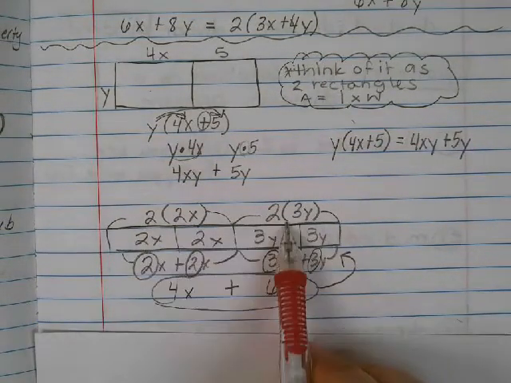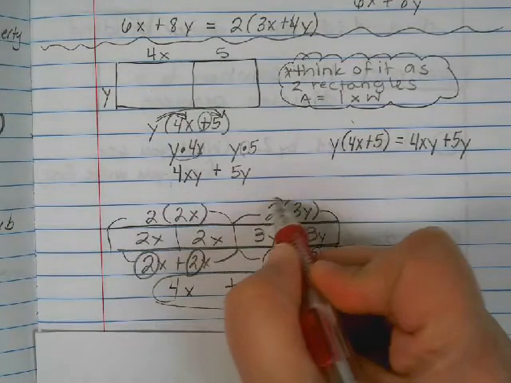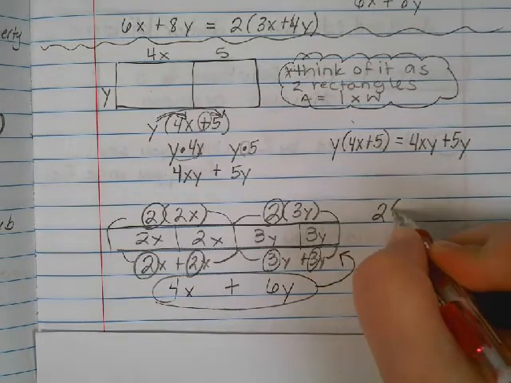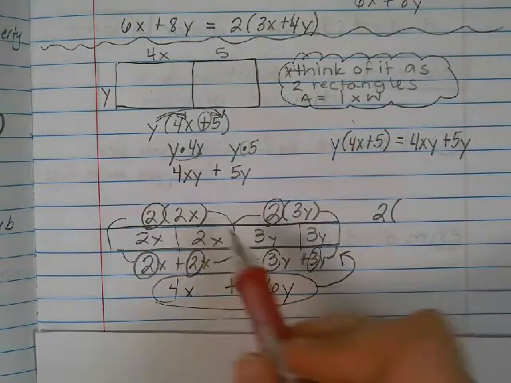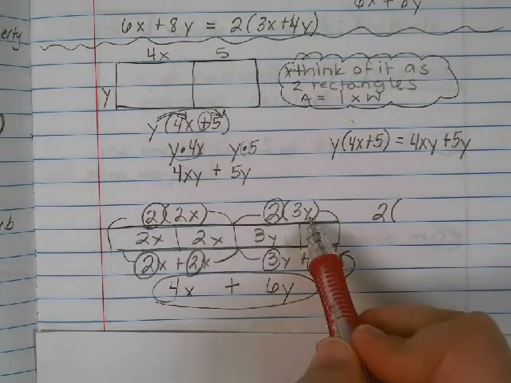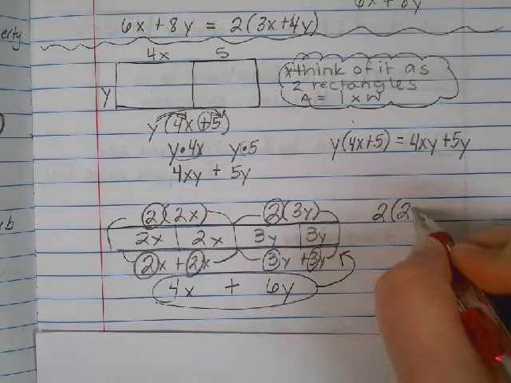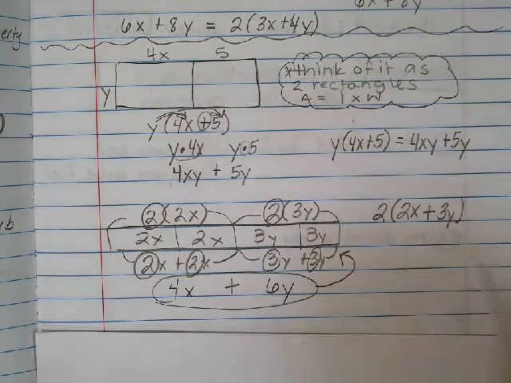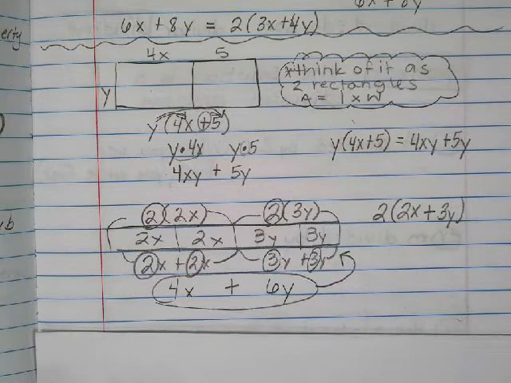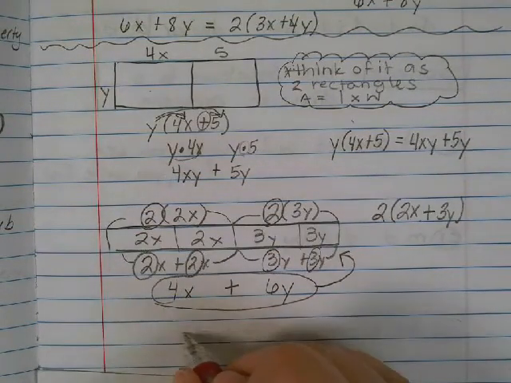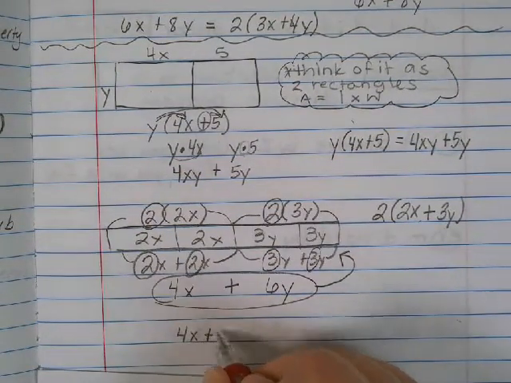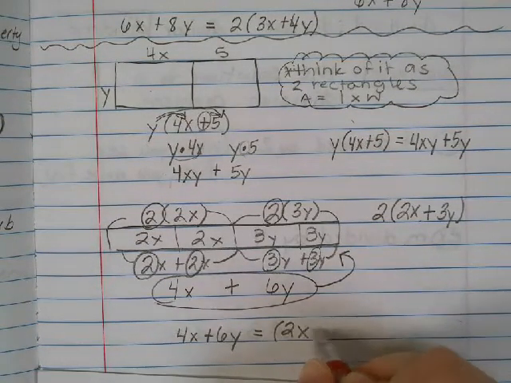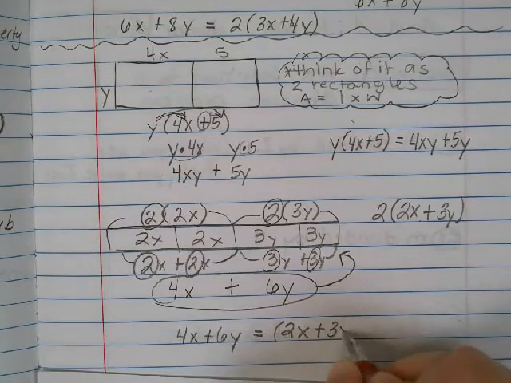Now we're going to talk about the top two expressions. The top two expressions, I can see that my common factor is 2. So I have a 2. And then the other parts that are left that I haven't used are 2x and 3y. And because they're side by side, I'm adding them. So I can say 4x plus 6y is the same as 2 times 2x plus 3y.